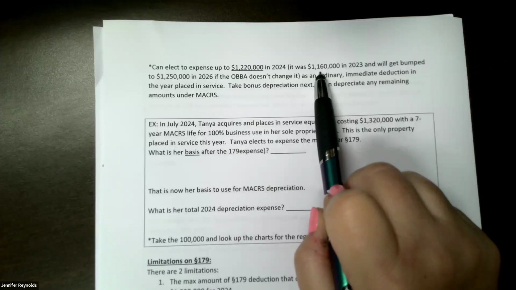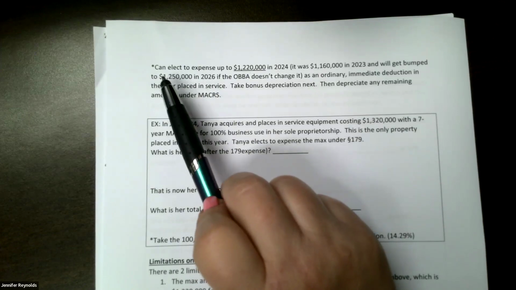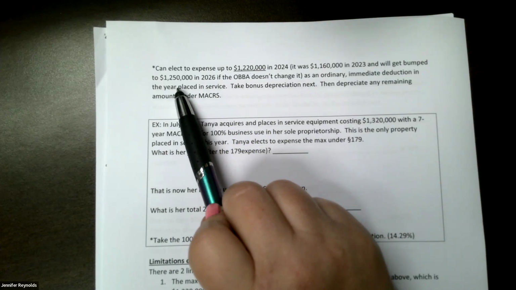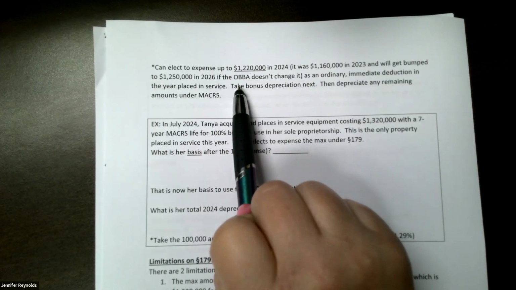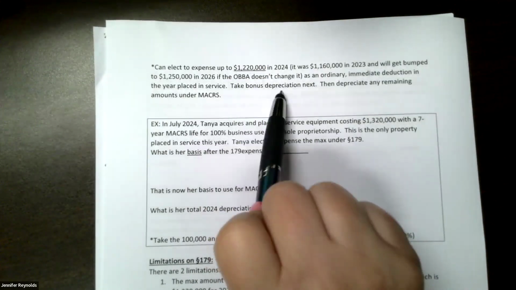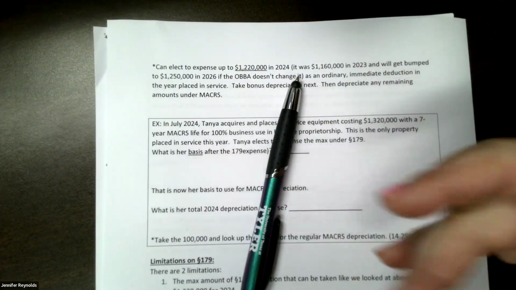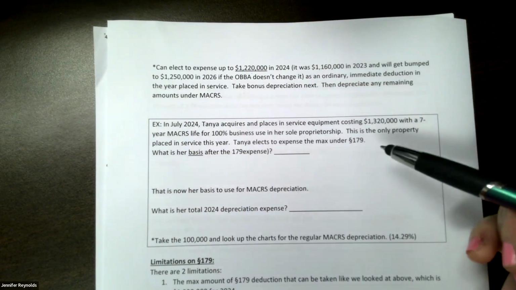It was 1.16 last year. And I think it goes, oh, look, I wrote it. It goes to 1.25 in 2026. Might have gone to that in 2025. I can't remember. If the One Big Beautiful Bill Act doesn't change it. Okay, it allows you to expense that immediately, just like the supplies that you bought, just like the salaries that you paid, just like your utilities that you're going to deduct.